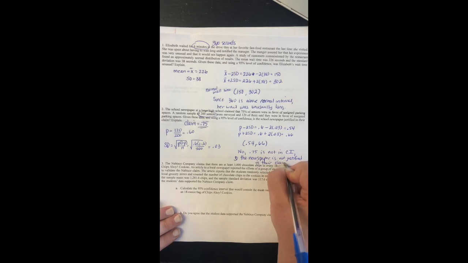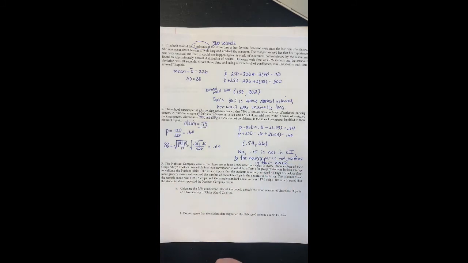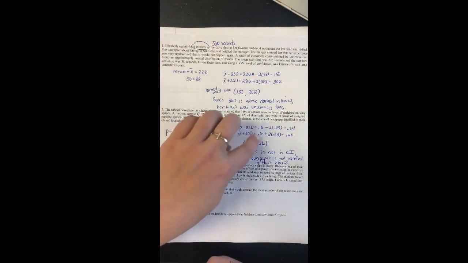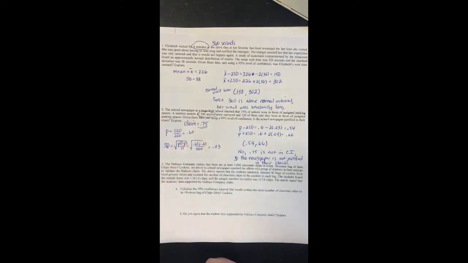Okay, so those are the two main kinds you're going to be looking at: a situation where you are given the mean and standard deviation, and a situation where you have a percentage, so you deal with proportions. You make a confidence interval, and you see if your value falls within it or outside of it, and you use that to draw a conclusion about what's going on in that situation.